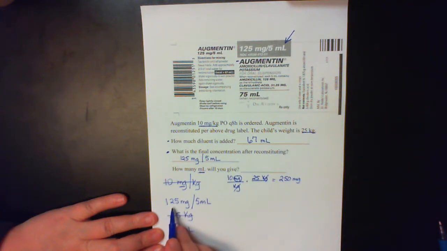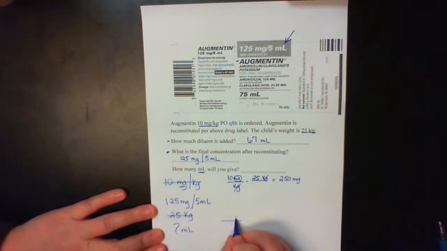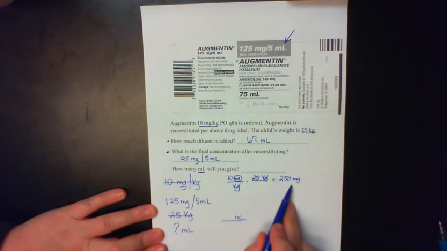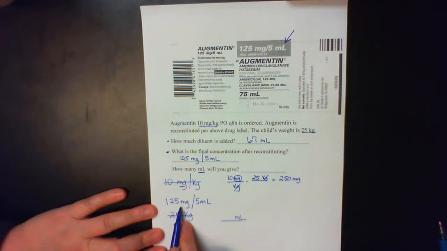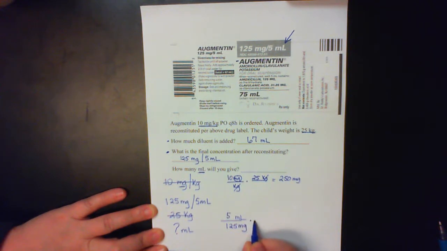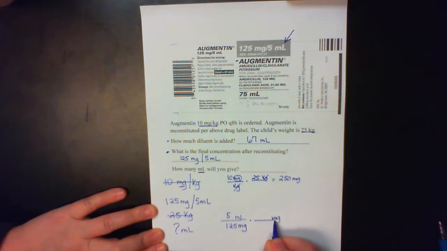What we have on hand is 125 milligrams in 5 mils. And again, solving for milliliters, so go back to your dimensional analysis. I'm going to start out with milliliters here, and of the two information pieces that we have left, I have 5 mils, and there's 125 milligrams in there. So I'm going to write that, and per dimensional analysis again, since this is milligrams, this has to be milligrams, and now what we're left with is the 250 milligrams, and that's going to be over 1, or per dose.